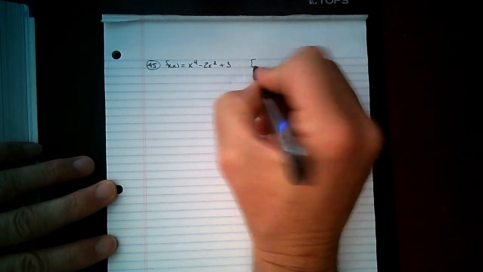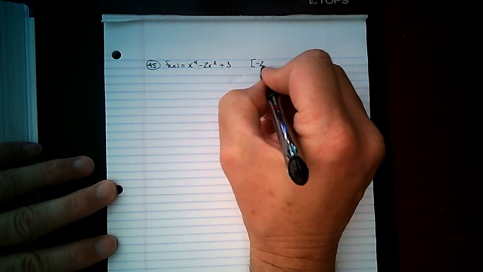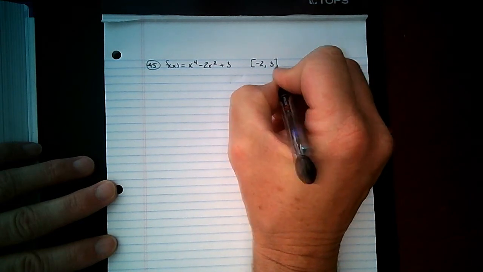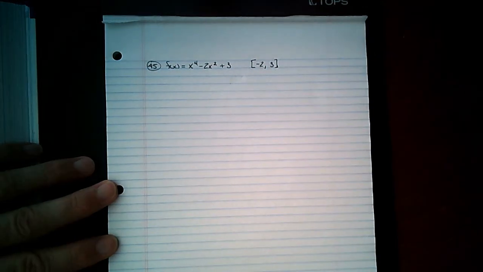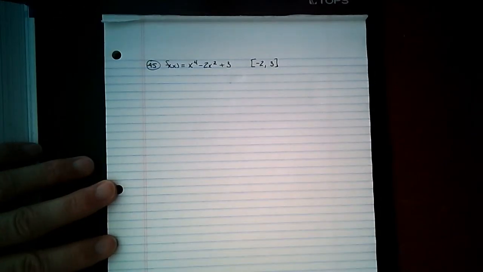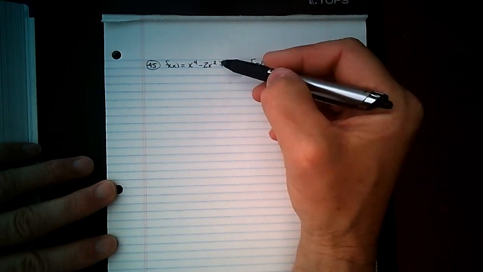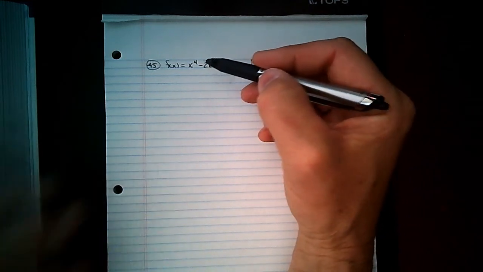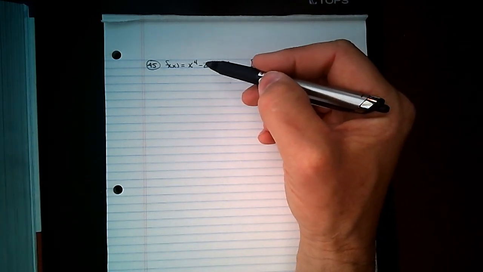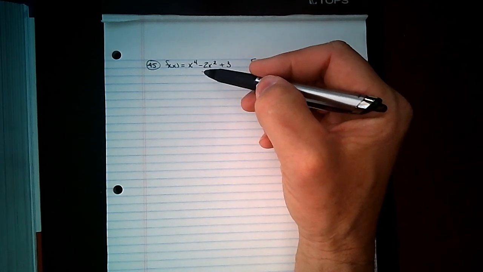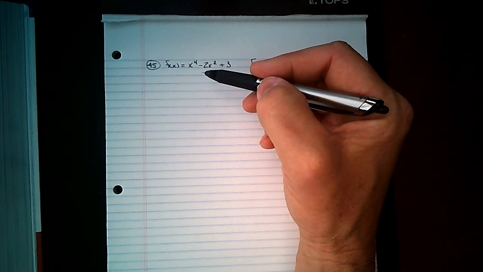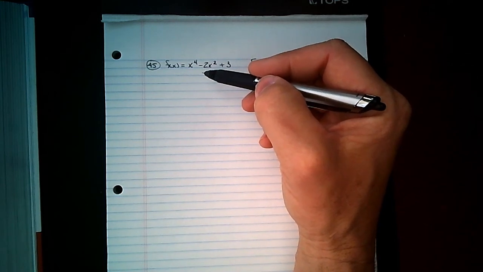And our closed interval that we're working on is negative 2 to 3. So we're supposed to use the closed interval method, find the absolute mins, the absolute maxes, which are guaranteed to exist because this is a polynomial. Polynomials are continuous everywhere. And the closed interval method said if we have a function that's continuous on a to b, we're going to have an absolute max. We're going to have an absolute min. That's what it said. Okay.